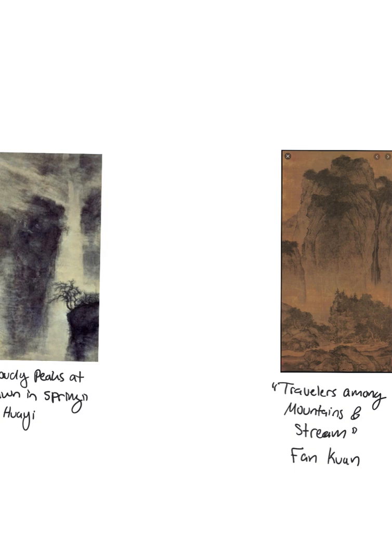So in this first set, we'll be comparing Fan Kuan's Travelers Among Mountains and Streams and Li Huayi's Cloudy Peaks at Dawn and Spring. The first thing that I want to point at is the subject. Commonly, the reason that Northern Song is often referenced in his work is because of his ink use as well as his mountainous landscapes.